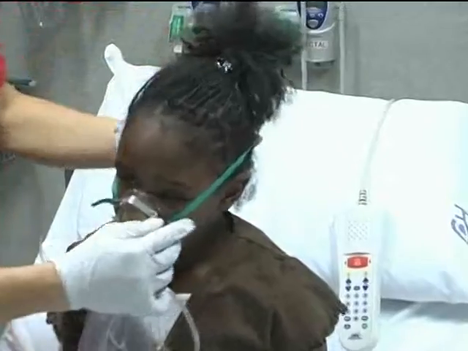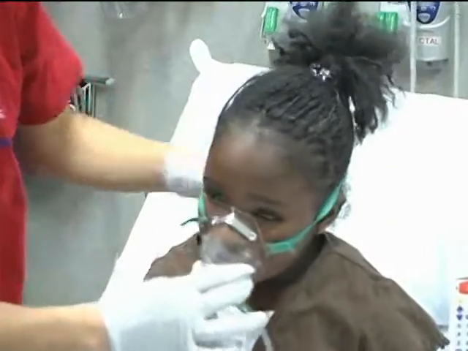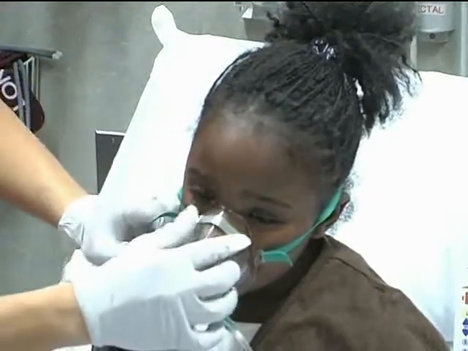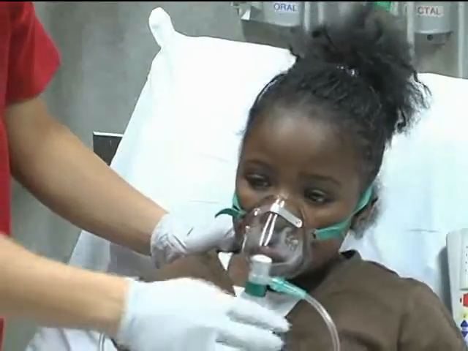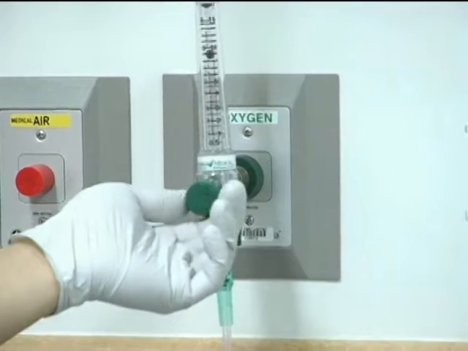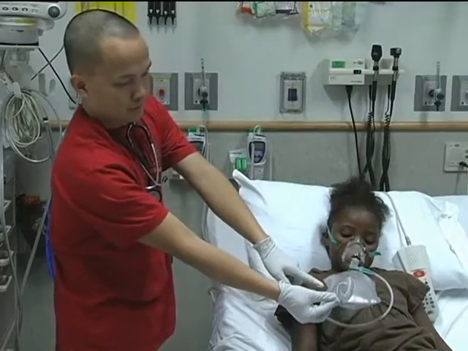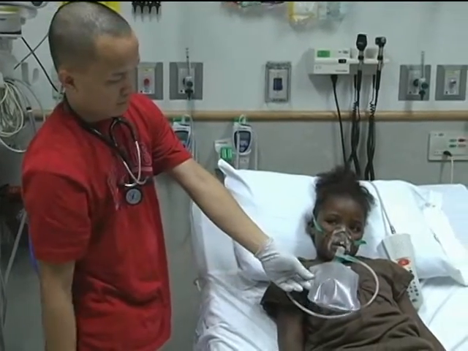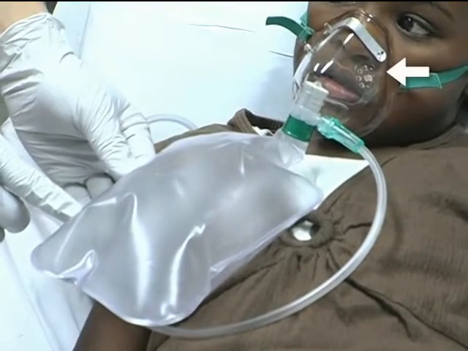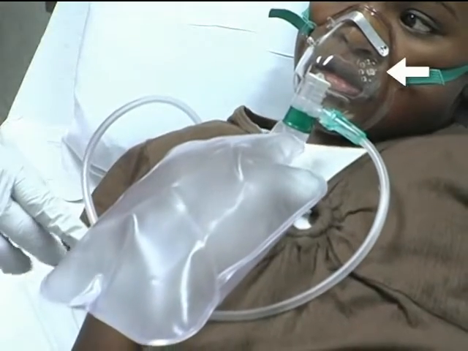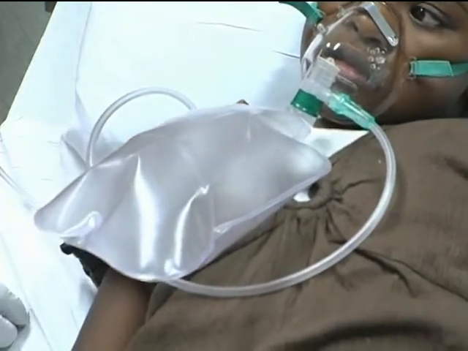A non-rebreather face mask is fitted in the same manner as a simple face mask. Fit the strap around the skull and use adjustable straps to fit the mask around the nares and mouth without obstructing the eyes or having the mask hang over the chin or jawline. Flow should also be a minimum of 10 to 12 liters per minute to properly fill the reservoir bag and to prevent collapse of the bag during inspiration. Entrainment of room air still occurs through exhalation ports, and a concentration of 50 to 60% oxygen can be achieved with a flow of 10 to 12 liters per minute.